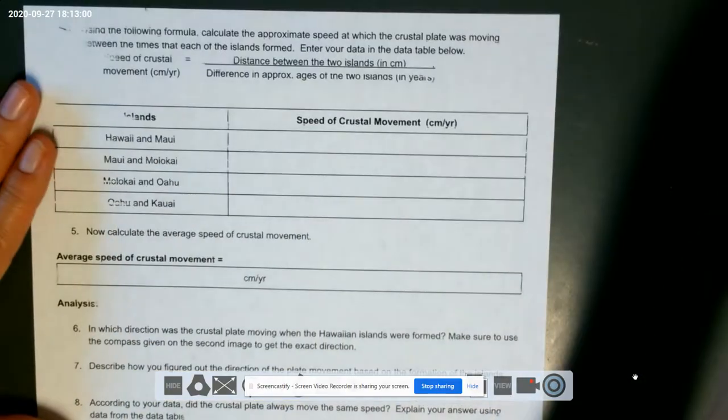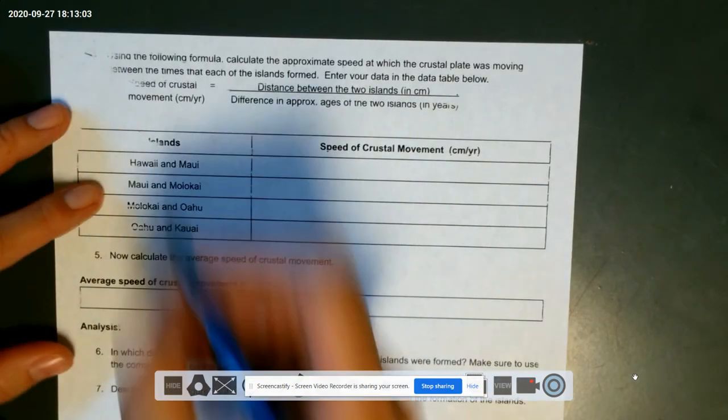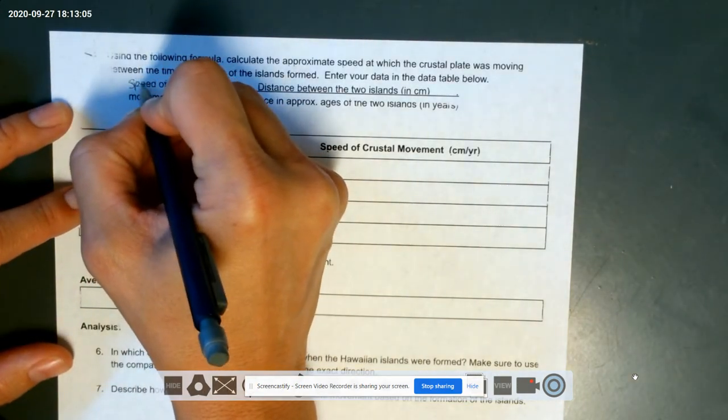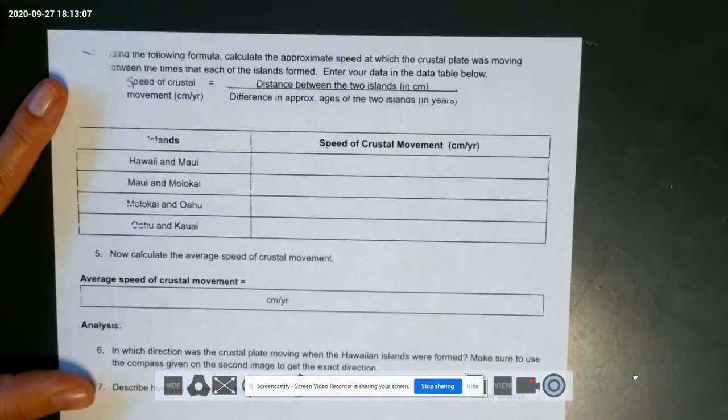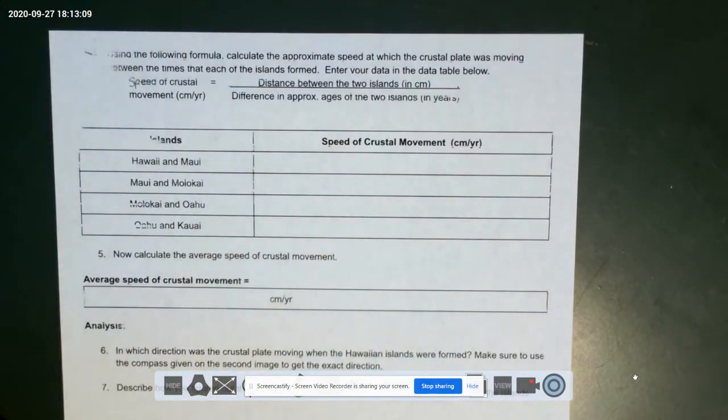Now, this last page, again, terrible printer. I just got new ink too, so it's not the ink. It must be the printer heads. I've cleaned them. It just must be an old printer.